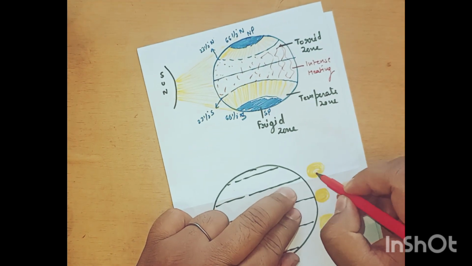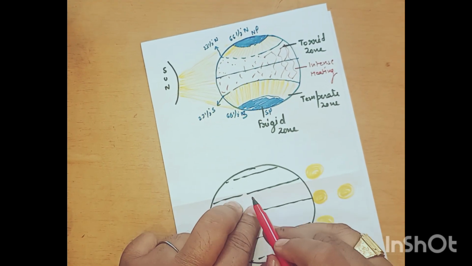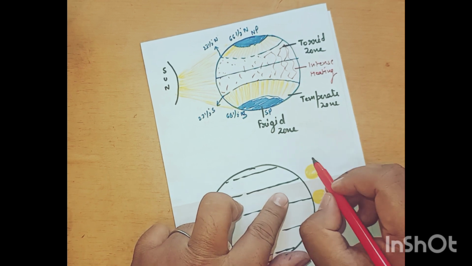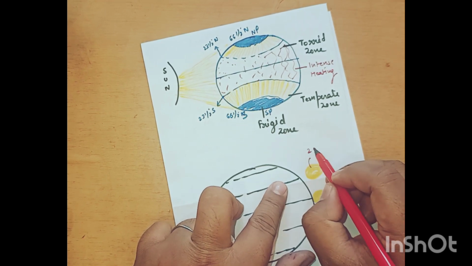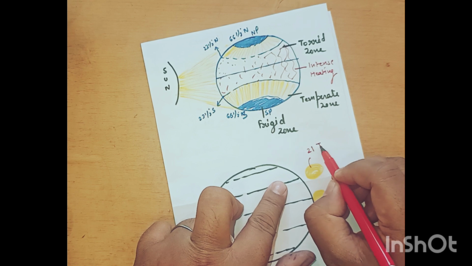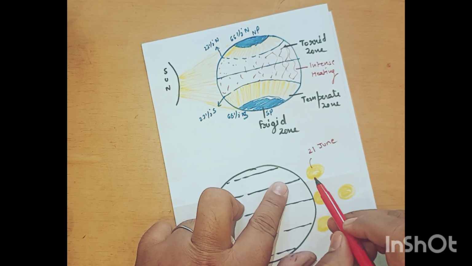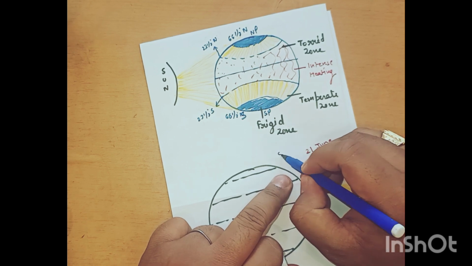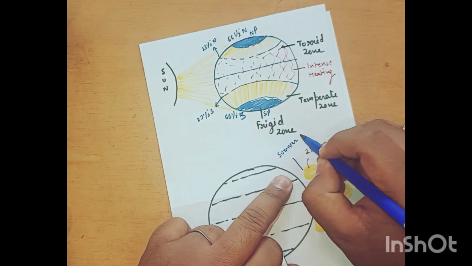So this is your Tropic of Cancer, and when the sun is vertically overhead at the Tropic of Cancer, the date is 21st June. At 21st June, what you are having here is the summer solstice.